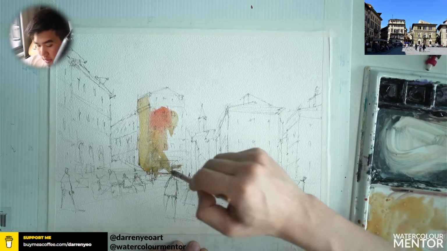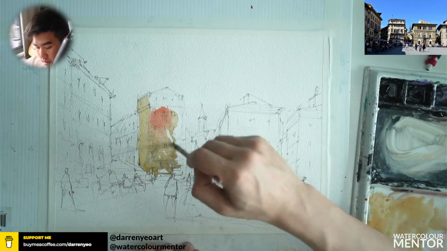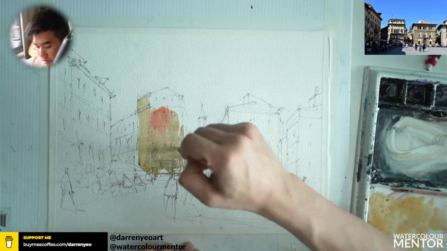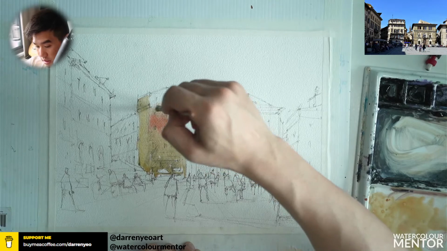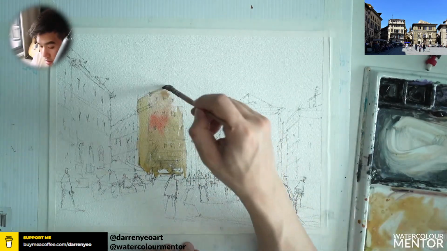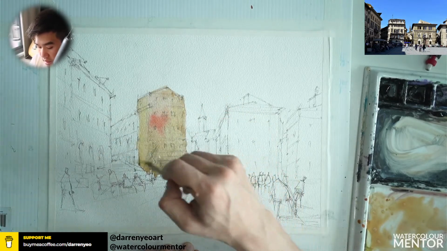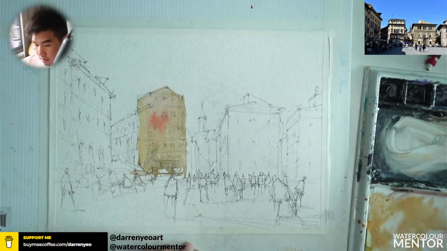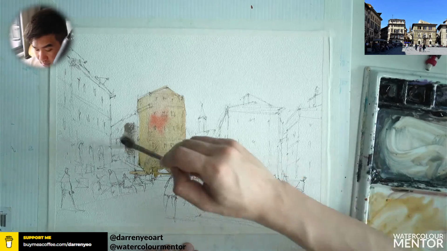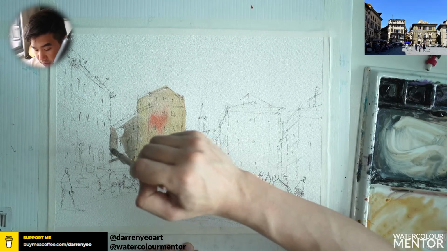I'm going to cut around these umbrellas. Just leave some of them white. You don't have to color everything in. I think some of these little bits that you leave out help to create some contrast in the scene. This is one of the easiest parts, where you're just putting in color and not much else. Here's a bit of grayish color I'm putting in for that building, but it's very light.